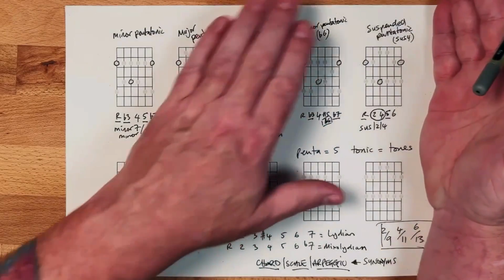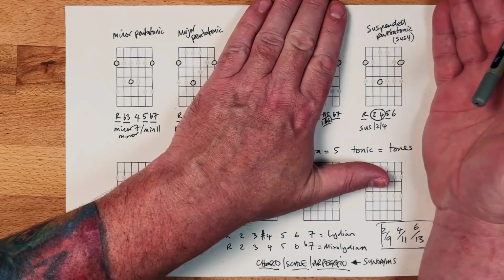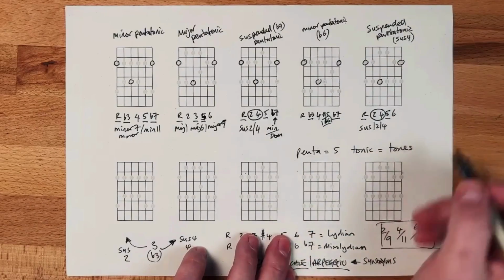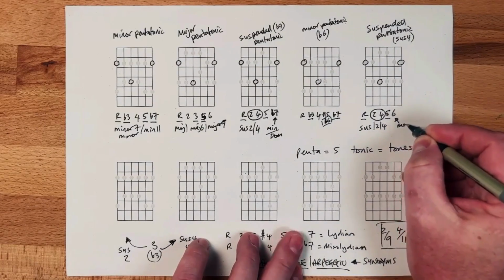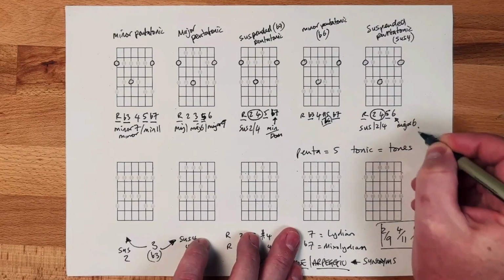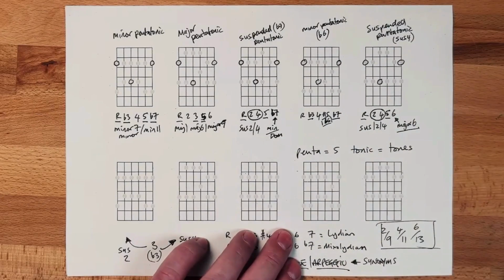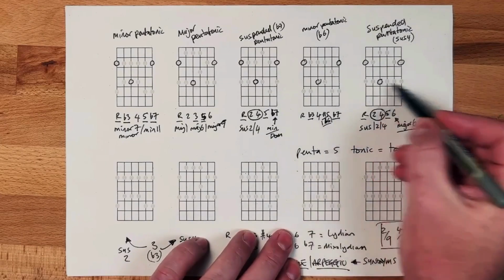It's very vague. That's the thing about suspended sound. It is a vague sound. Go hell for leather with these, guys. You will enjoy playing them. I would definitely play this over major 6 chords. So major 6 chord comes along, I would probably play that pattern on top of it. It's just a nice one to play. It's a finger friendly pattern.